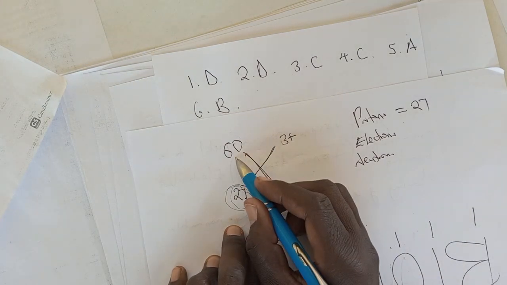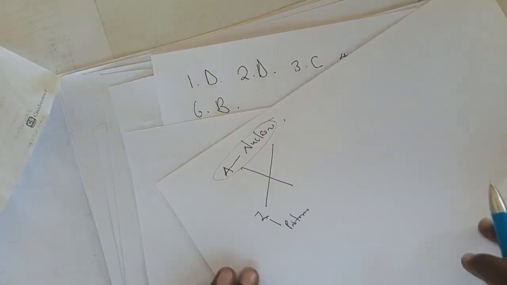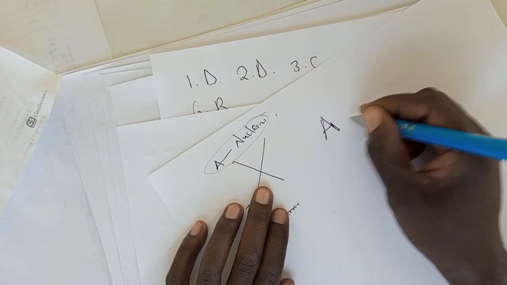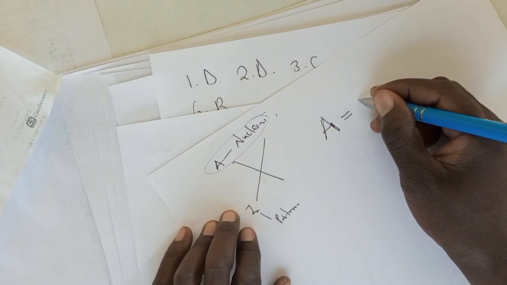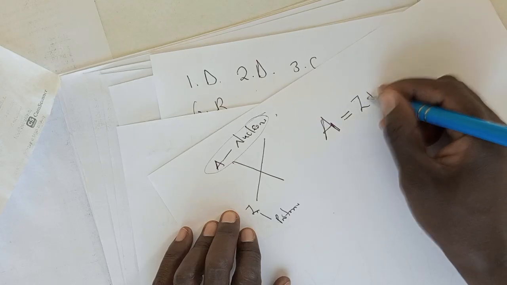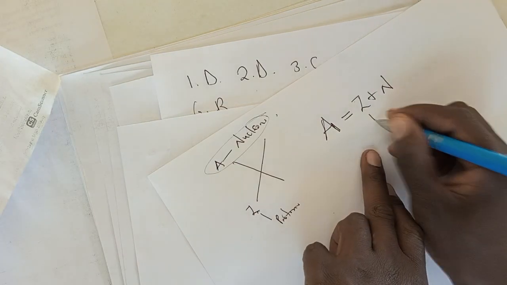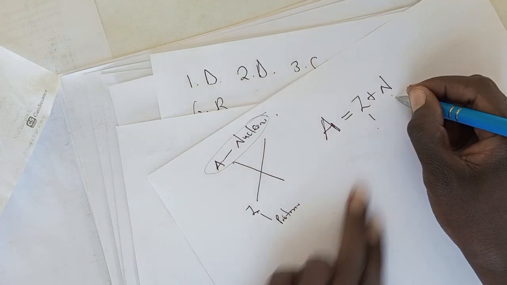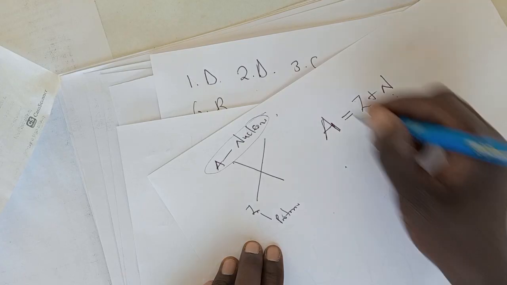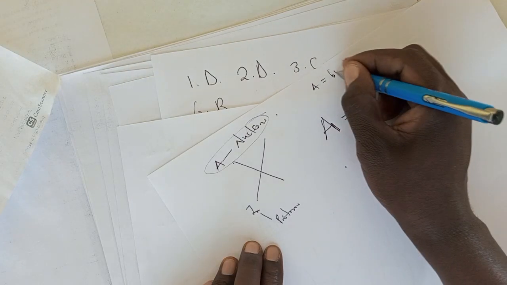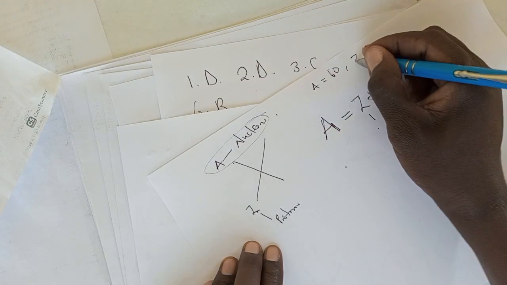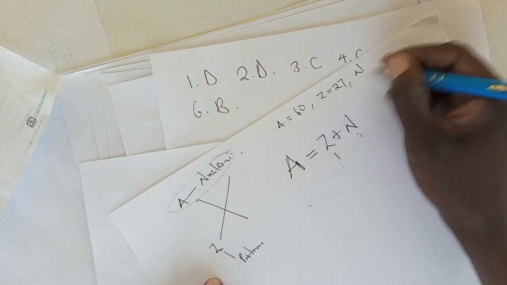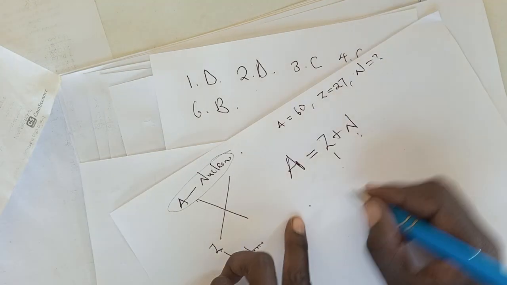The number of neutrons is determined using this formula where we say A, number of nucleons, is equal to Z plus N, where Z is proton number and N is number of neutrons. So in this case, we have our A as 60, our Z as 27, but our N is not known. So let's apply that to the formula.